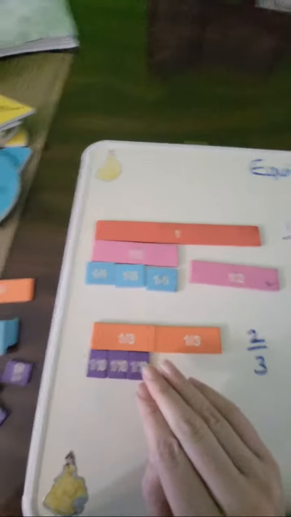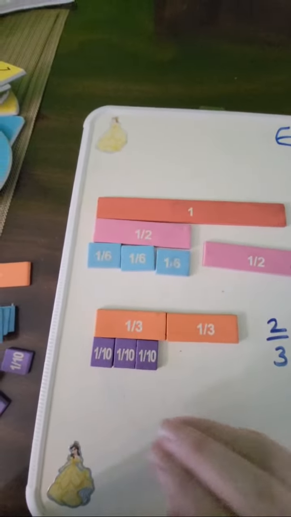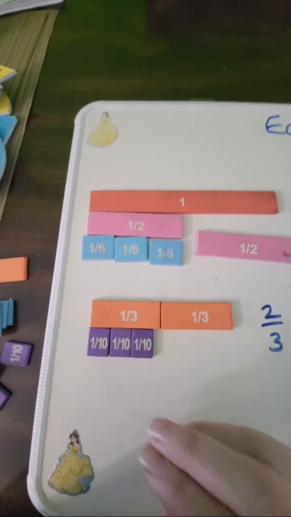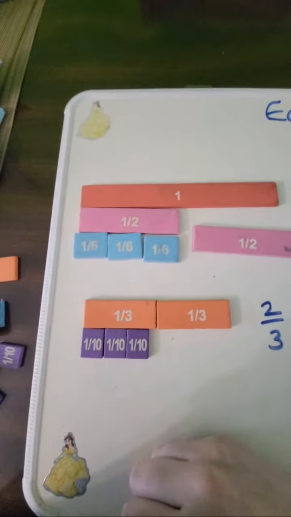So especially when dealing with fraction strips like this, you'll see that there's going to be eventual multiples that will help, of course, in our equivalent fractions.